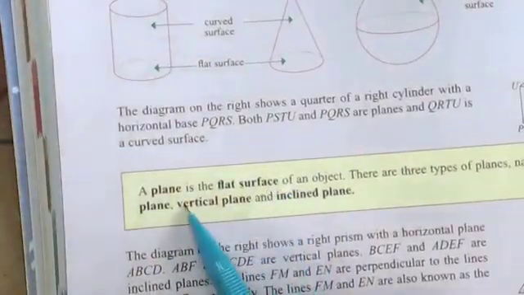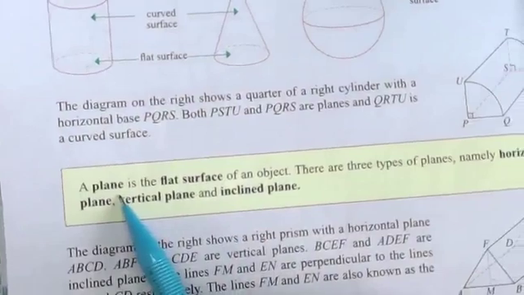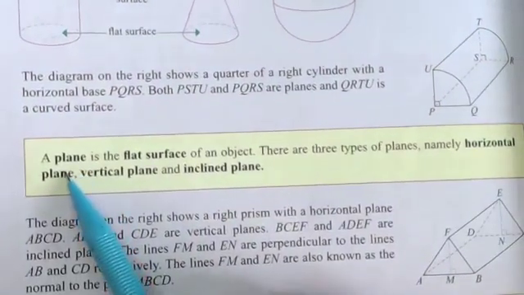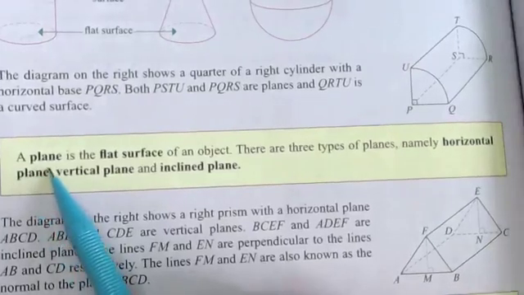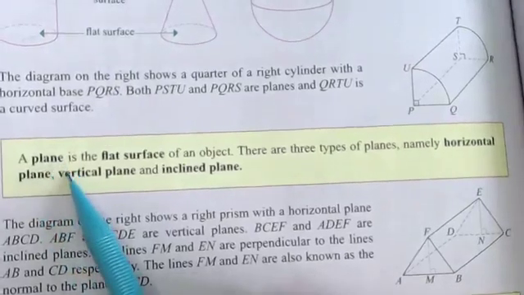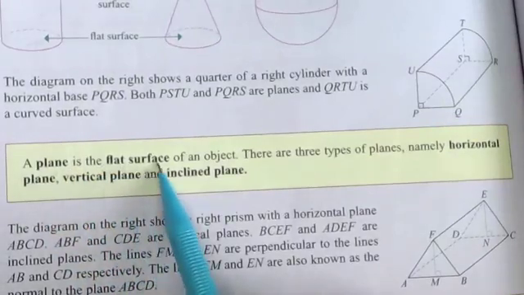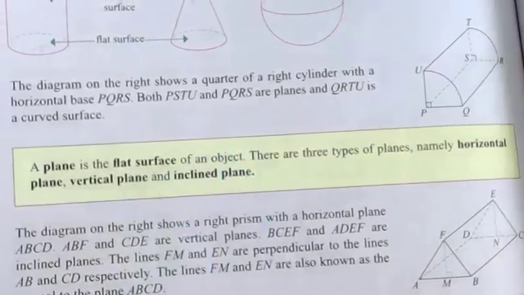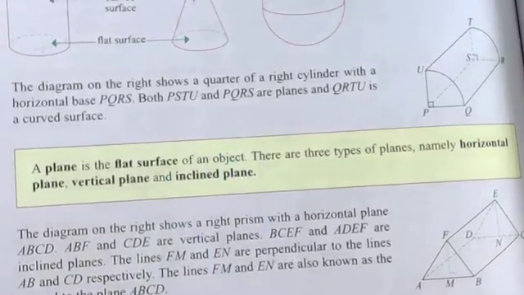Okay, so now look at what is in the yellow box. A plane is the flat surface of an object. It's what we call a plane.